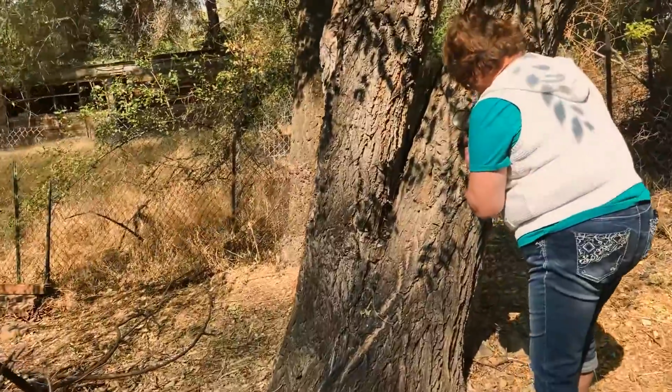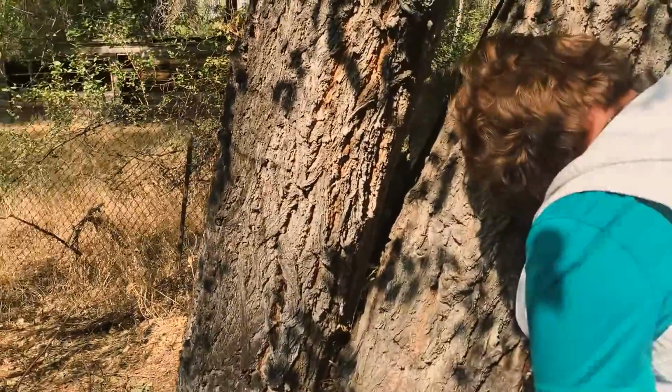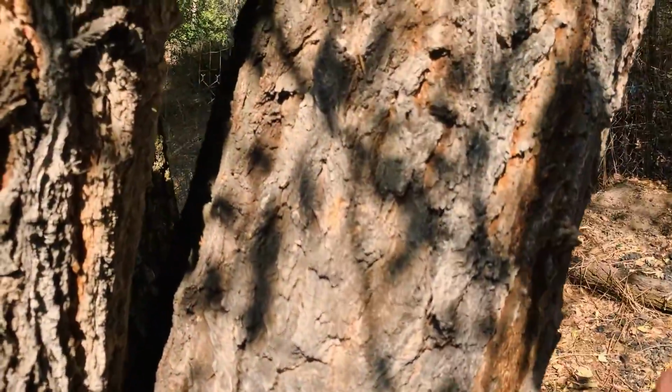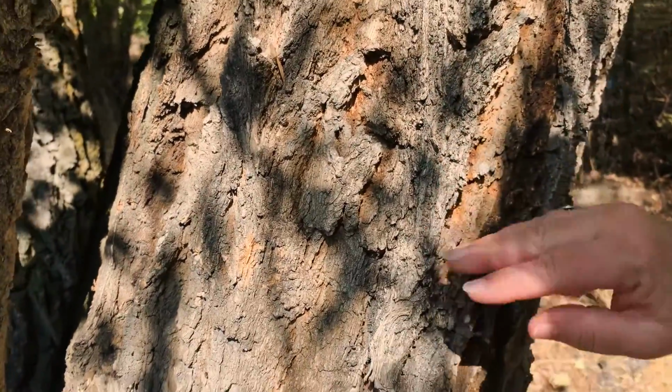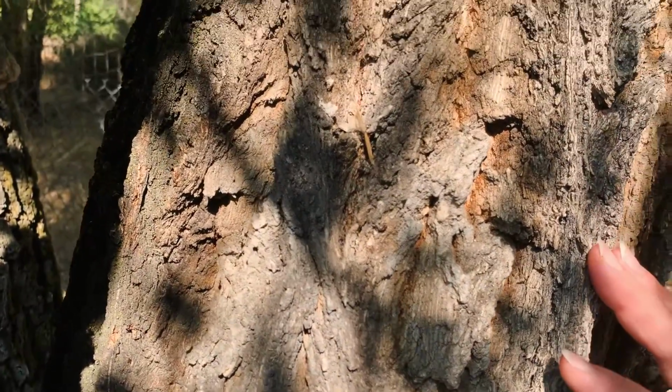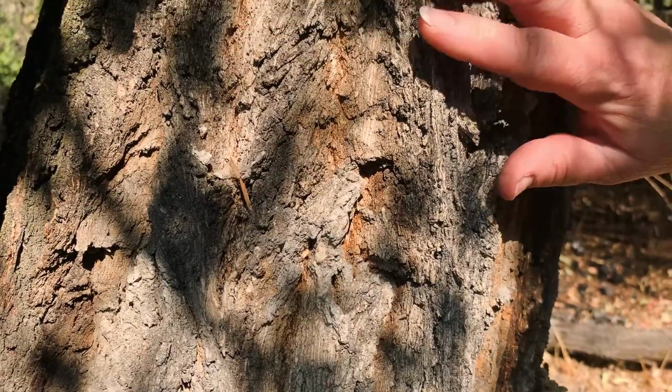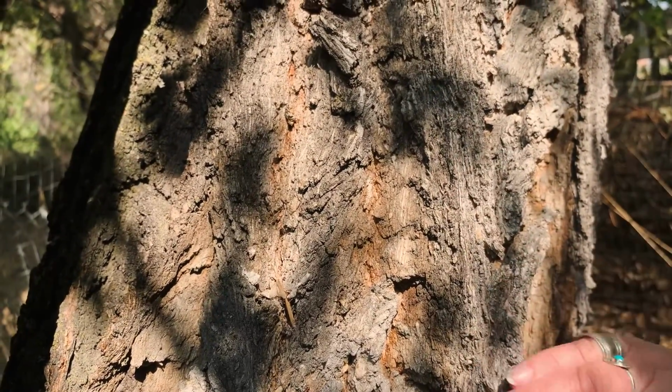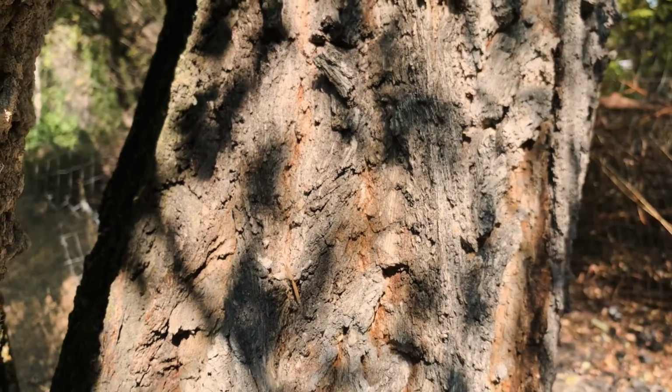Look at this tree. Now that is some awesome texture. Very bumpy ridges. I love it. I love the texture of bark on a tree.